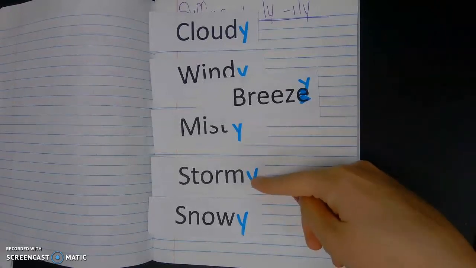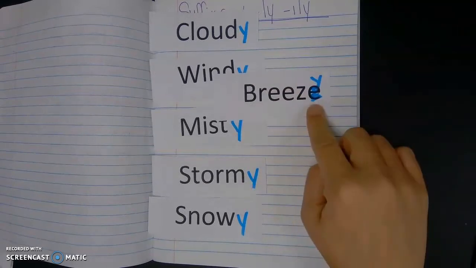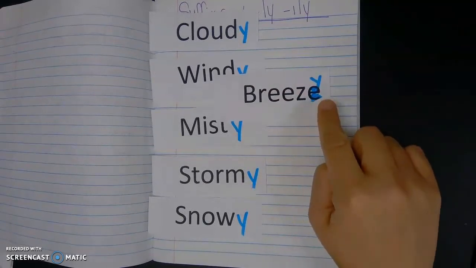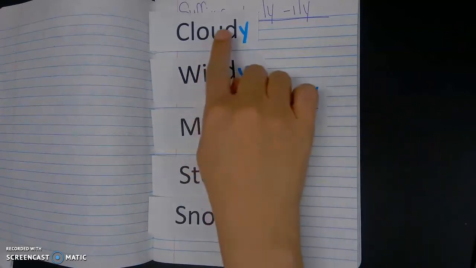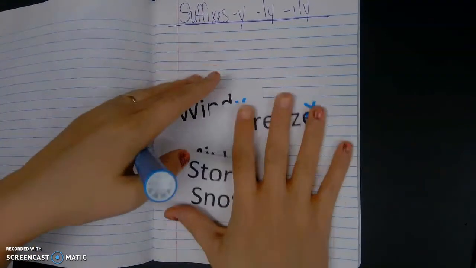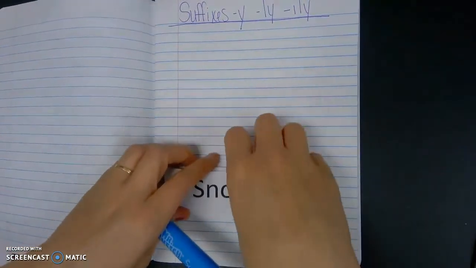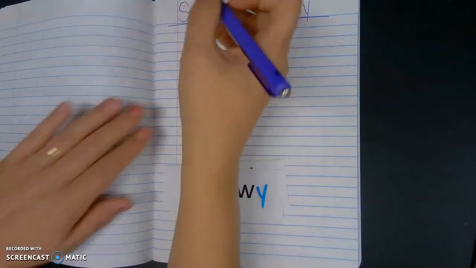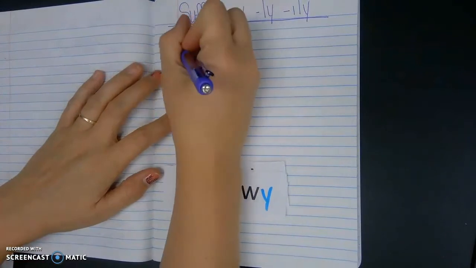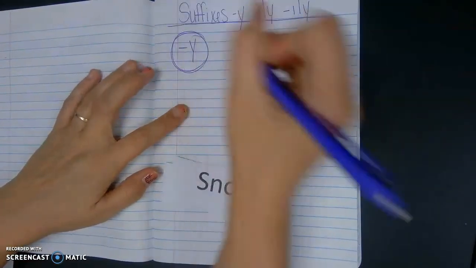So we could say the stormy night. The breezy Friday afternoon. The cloudy morning. You're describing now. They become describing words. Before I had you do any activity, I thought we would talk about this first. So what I want you to write, let's write a little note. I'm going to put a big Y so we know what happens.